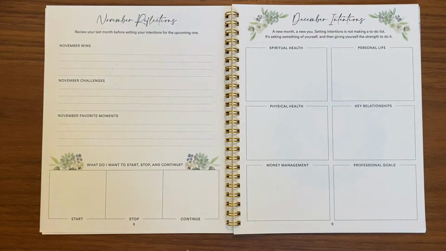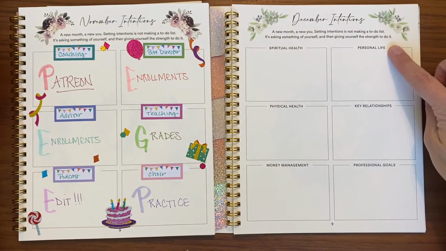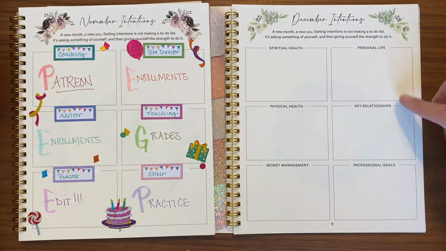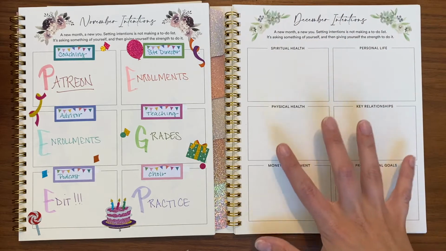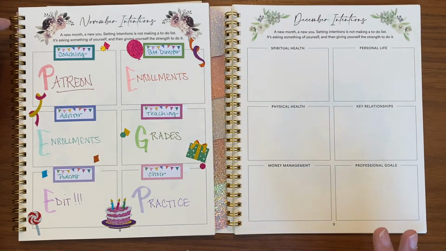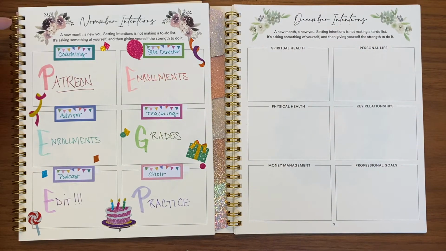And now you can see the original categories. So they start with your spiritual health, your personal life, physical health, your key relationships, money management, and professional goals. I think those are great. There's nothing wrong with them. It's just that for me, some of them, like my physical health, those goals don't change that much from month to month. Neither do my key relationships.